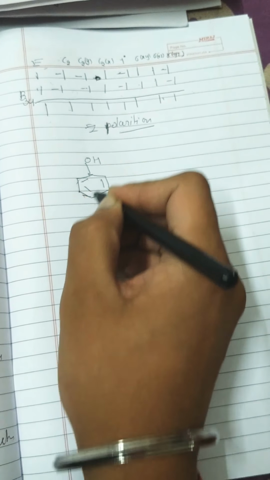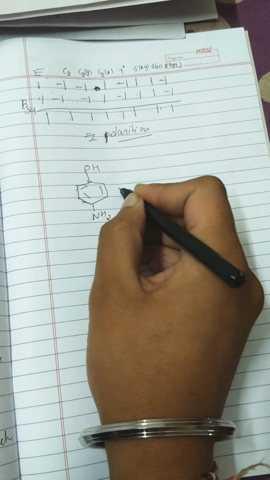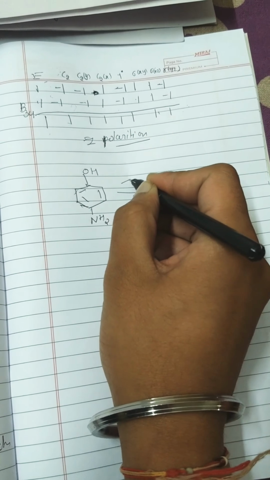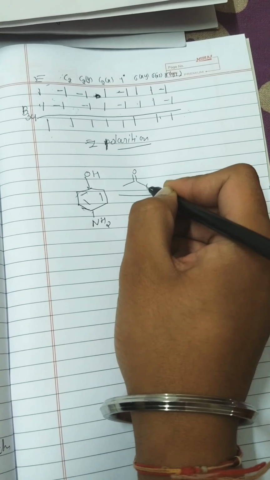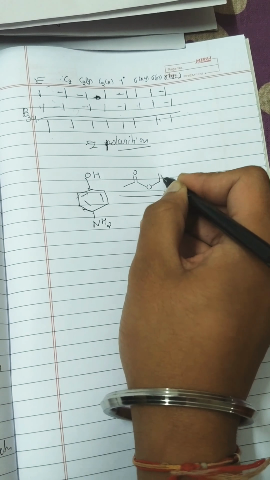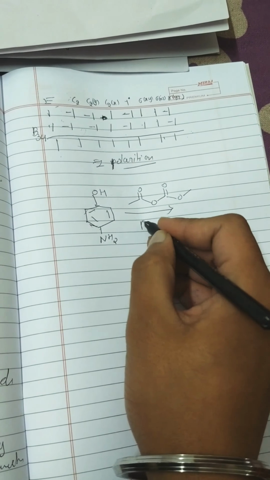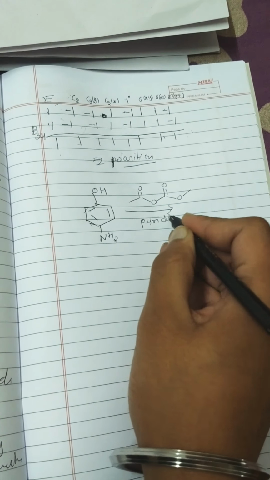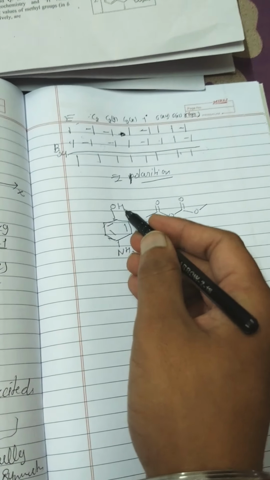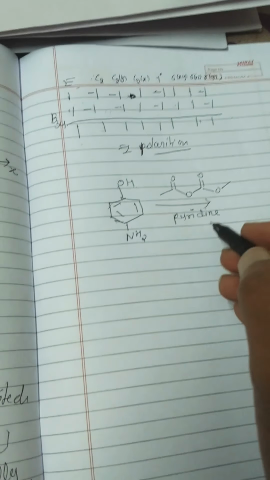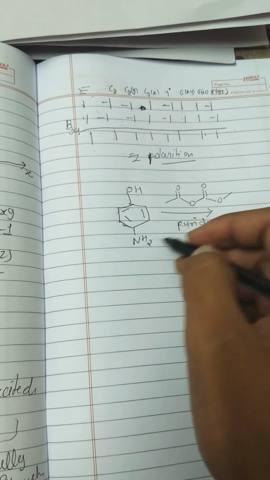That was OH, NH2, and they gave pyridine. At that time I thought that pyridine is a base, so it would just take the proton, but the correct answer is that the acylation of this amine group will take place.